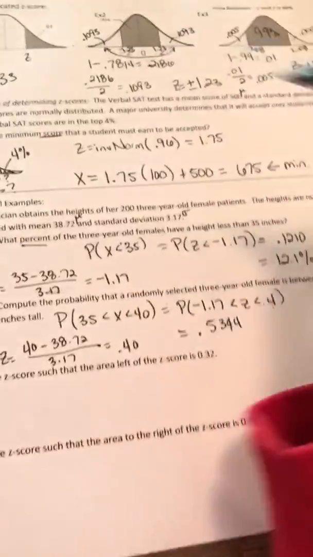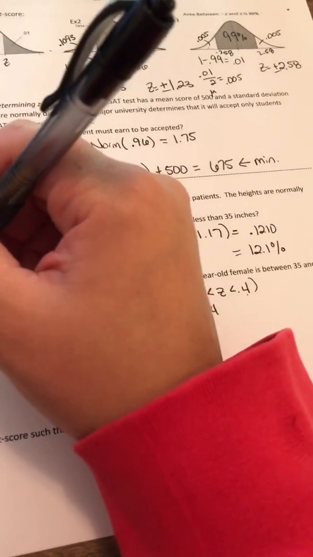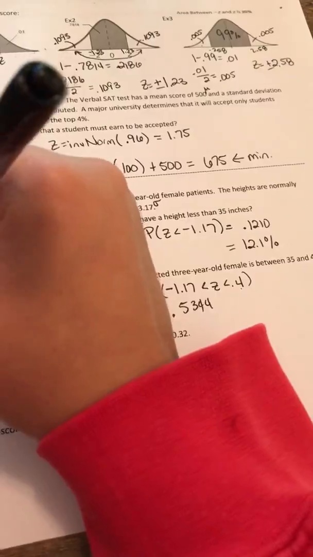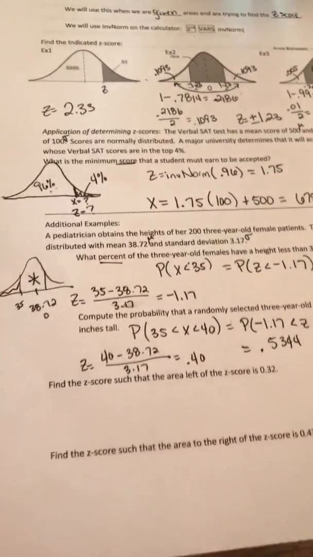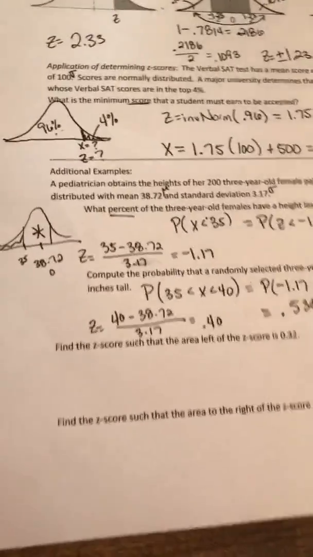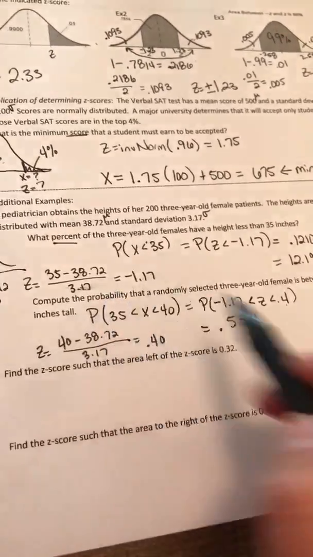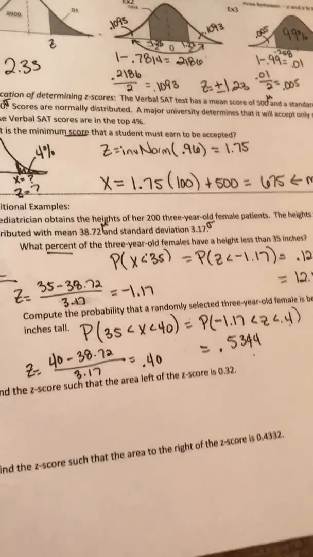And for that one, if you drew a picture, it would be between, let's see, 40 is here. That would be the middle area there. Find the z-score such that the area to the left... oh, and this one just says probability, so you can leave the decimal. The only time to change to percent is if it asks for the percent.